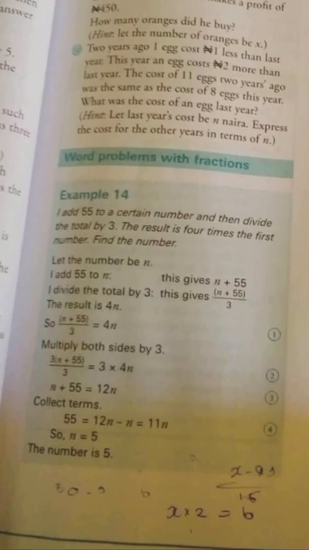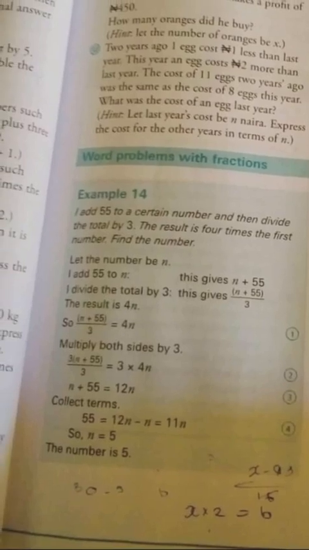Take it, as I've told you, line by line. The first line says I add 56 to a certain number. That certain number can be any letter you want it to be. Here, I think they use n. So let's say let that number be n. I add 56 to it. So how do I add 56 to n? It's either I write 56 plus n or n plus 56, and then I divide the result by 3.